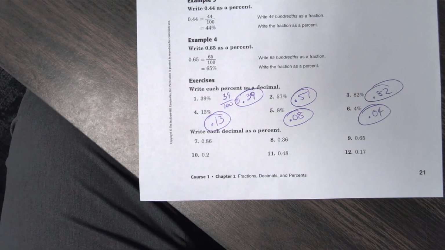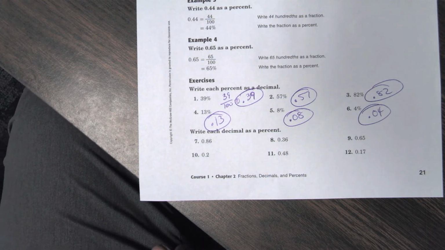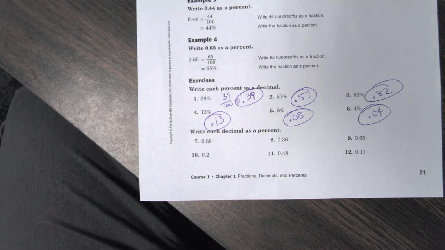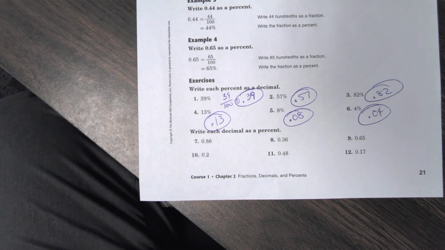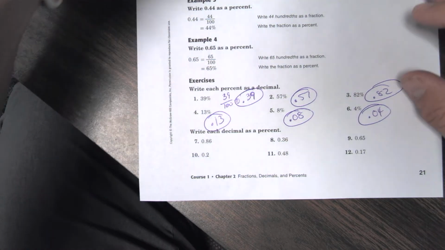All right, don't freak out when you guys see percents or fractions or decimals. They're actually really easy to work with. A lot of people look at them and freak out, but there's a lot of tricks to them. They've actually come out with a lot of shortcuts to make things easy for you.